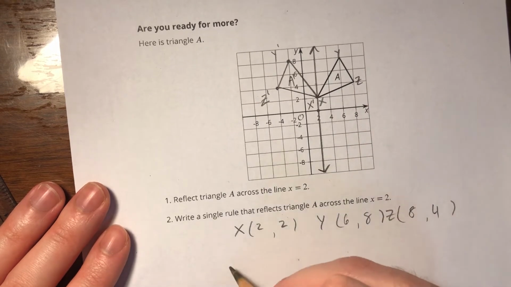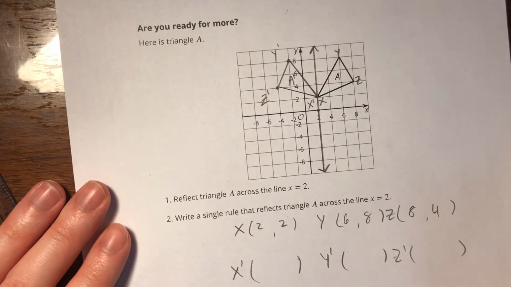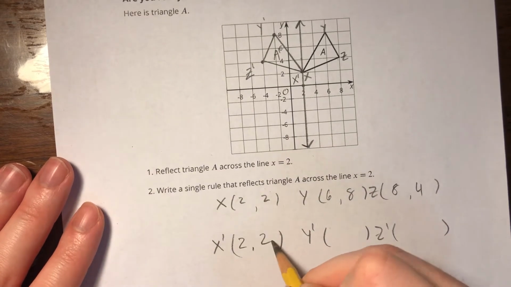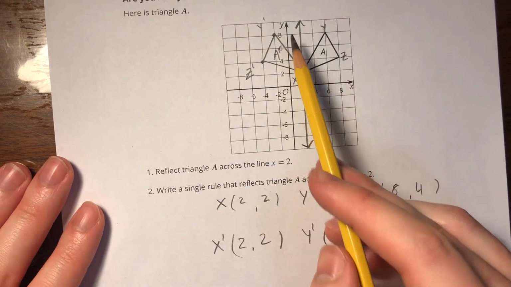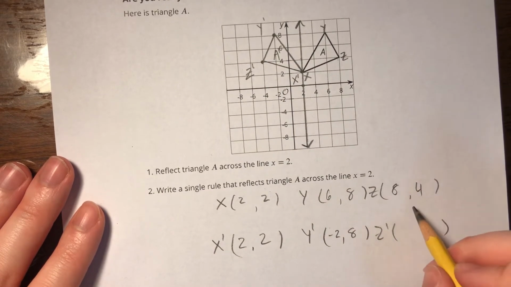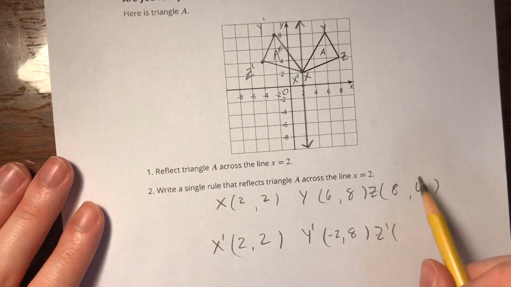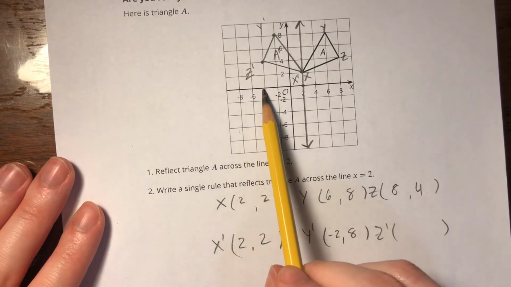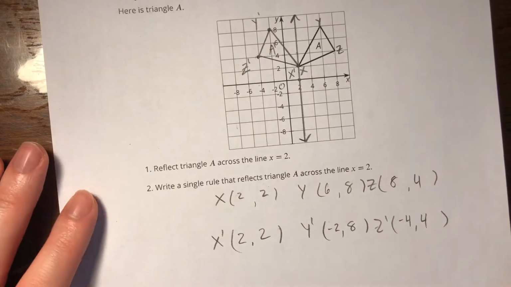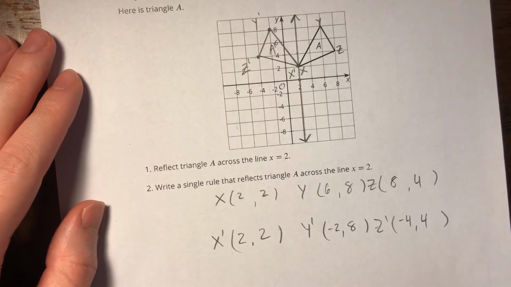All right, let's see how they relate to the image coordinates. X stays the same at 2, 2. Y prime becomes -2, 8. And z prime becomes -4, 4. Whew, that is a tricky one. That is not so obvious.